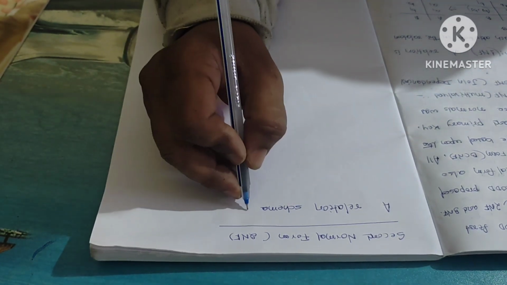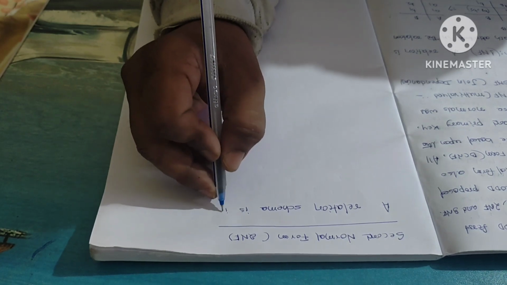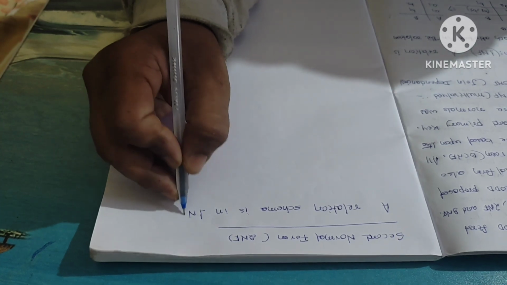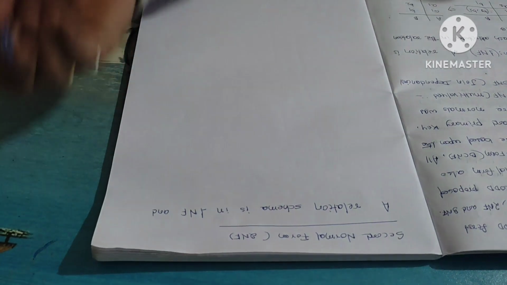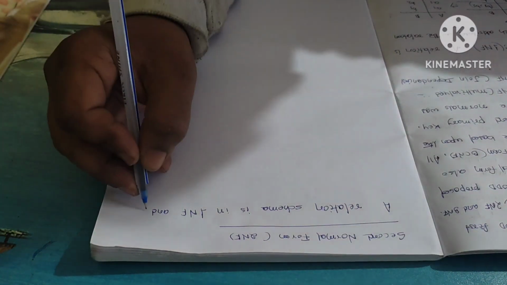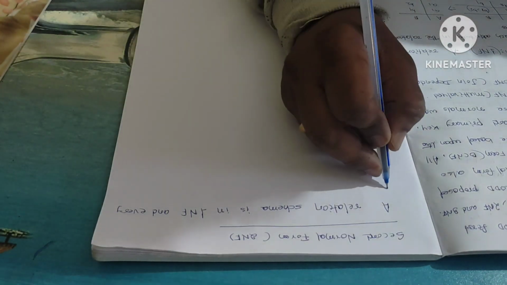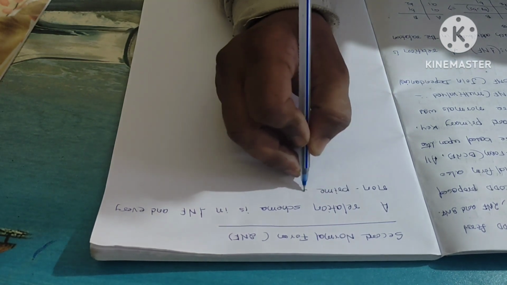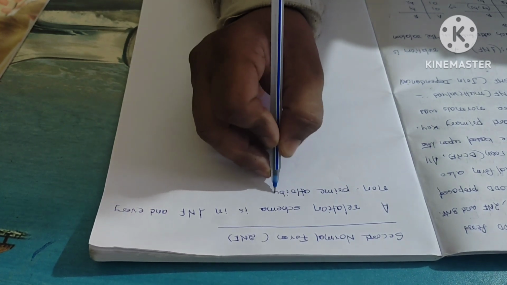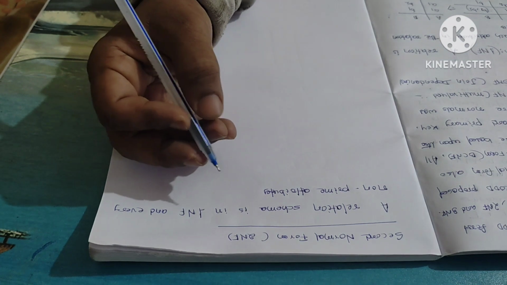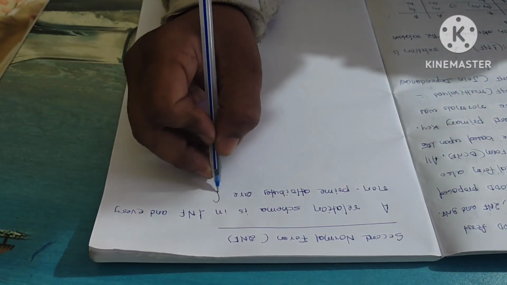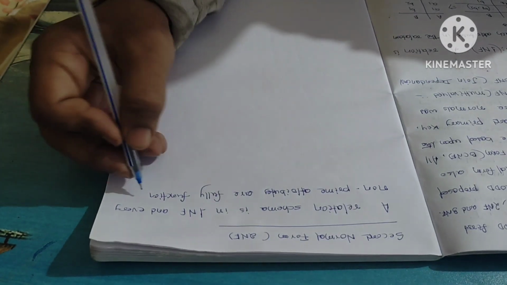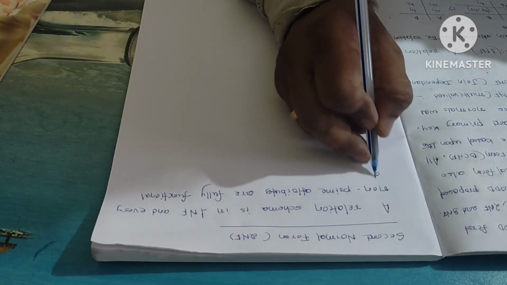A relation schema is in 2NF if it is in 1NF and every non-prime attribute is fully functionally dependent.